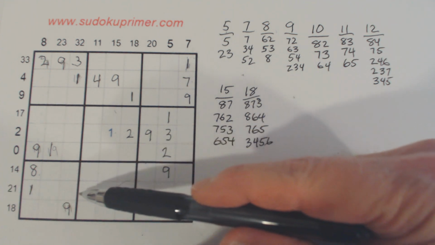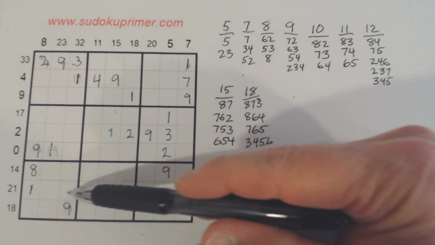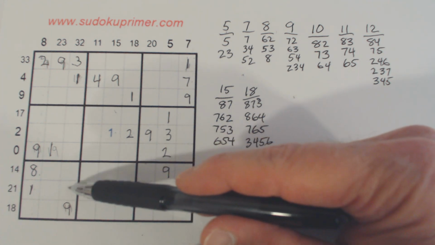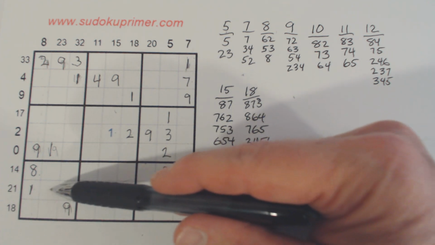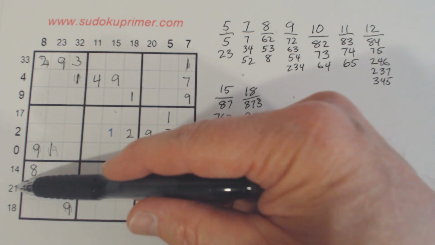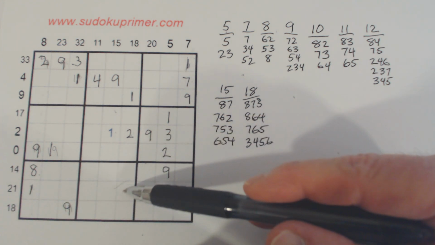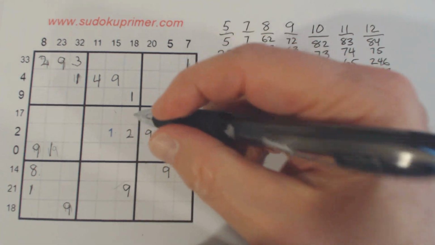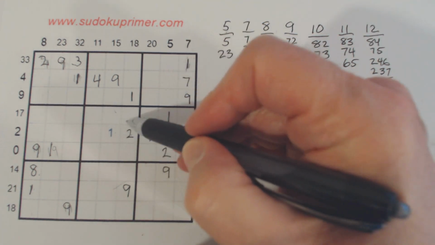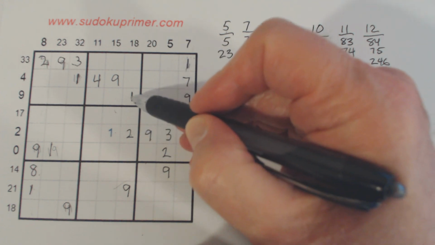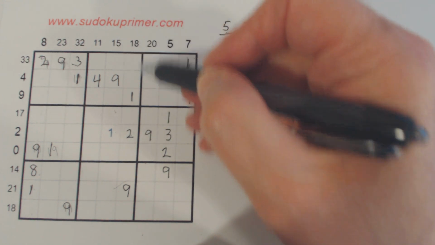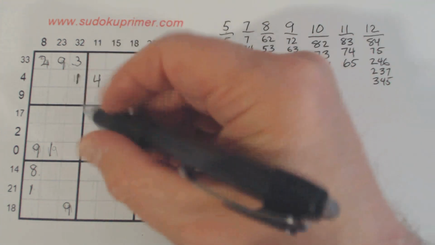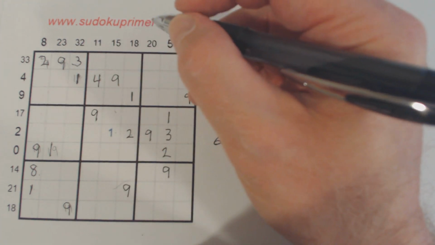We've got 21 there. 9 can't go here because 21 is going to take more than 2 digits. 8 and 7 is already 15, which is far from 21, so we know the 9 has to be right there. We could also look at this side and see that the 9 can't fit here because the sum here is 18, and this would have to be 0, so we know the 9 goes there.